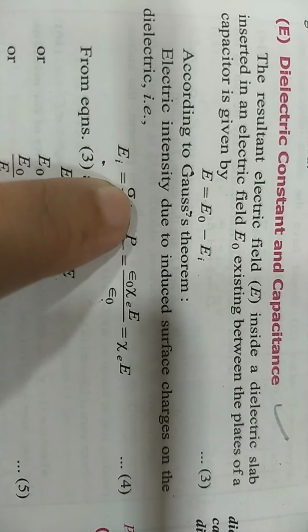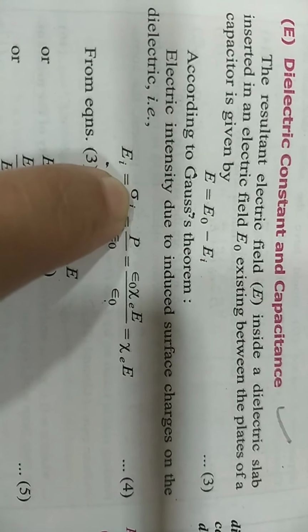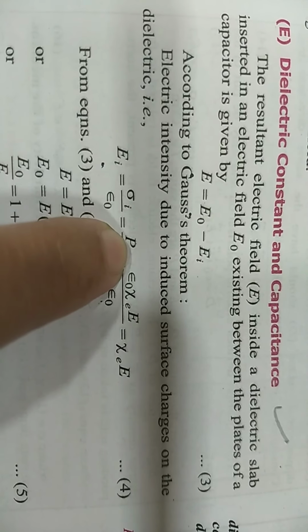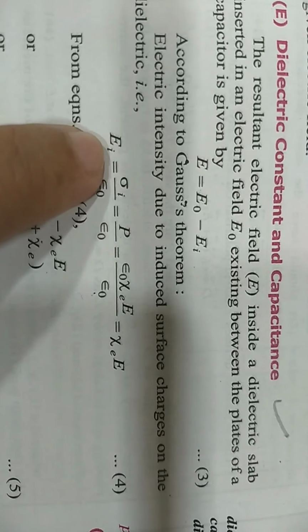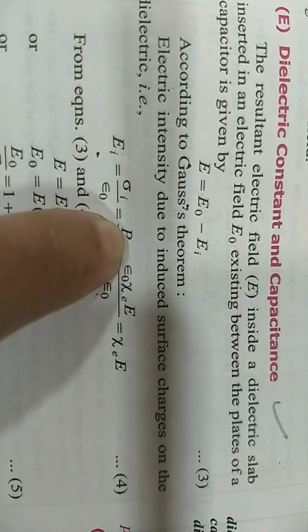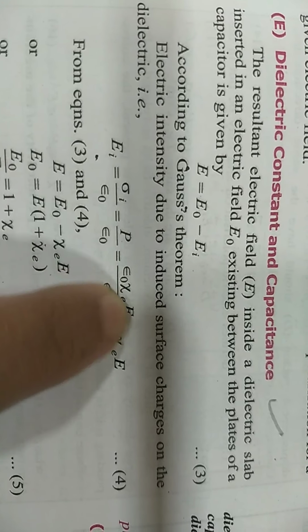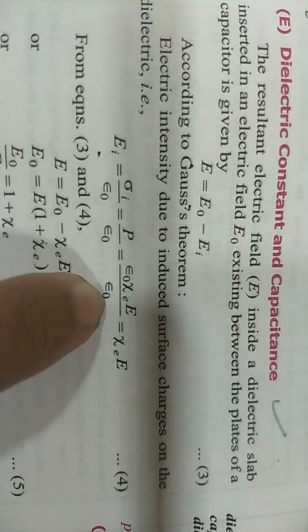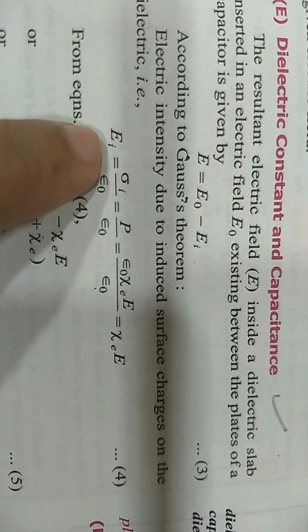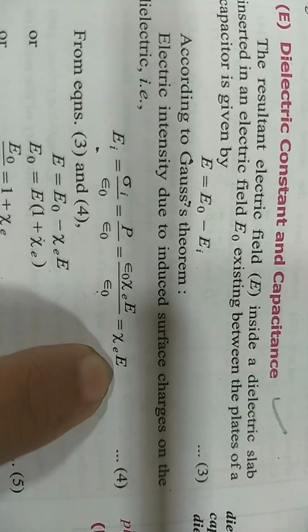So E induced is sigma I, or sigma p, whatever you say, sigma p or sigma I, which are the induced charges, and sigma is only the polarization P. So Ei is equal to P by epsilon naught, where P is the polarization, and polarization is nothing but epsilon naught chi E, into E upon epsilon naught. So this epsilon naught will get cancelled. So E induced is chi into E.